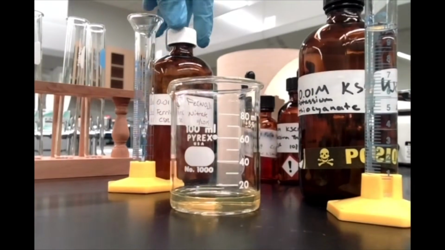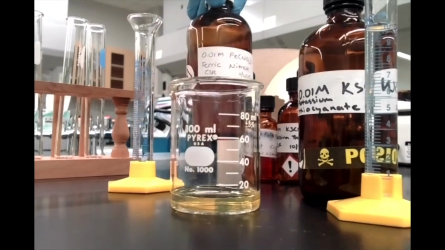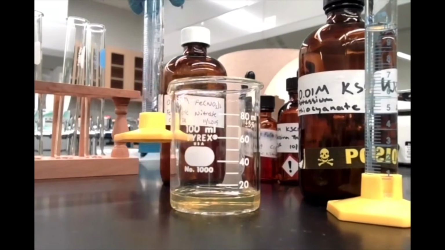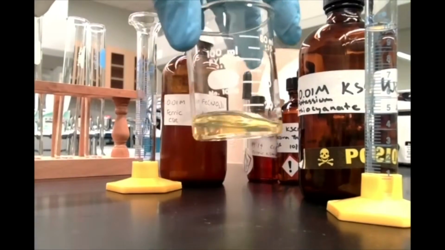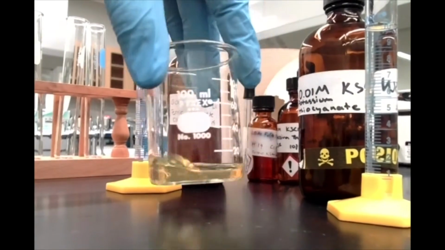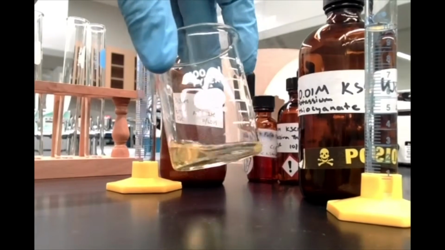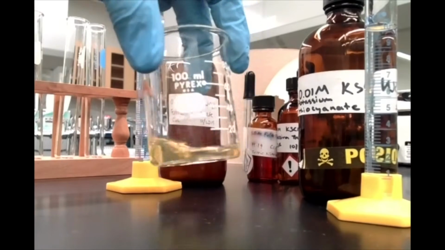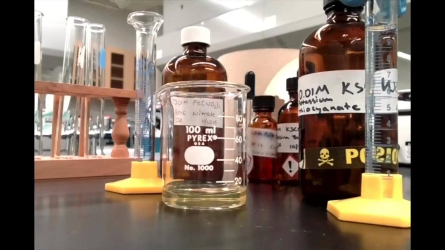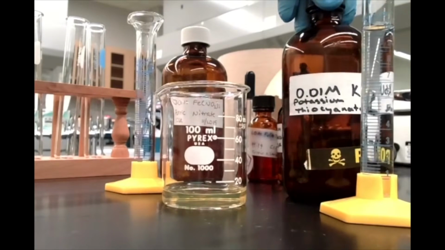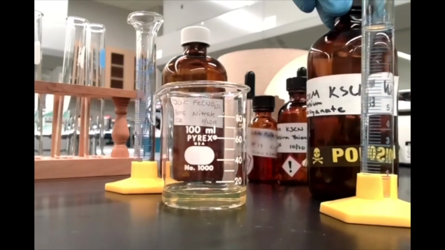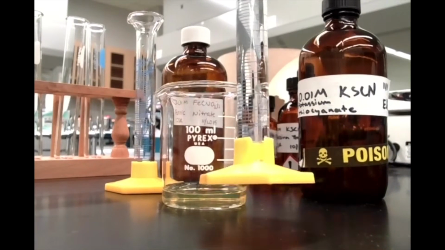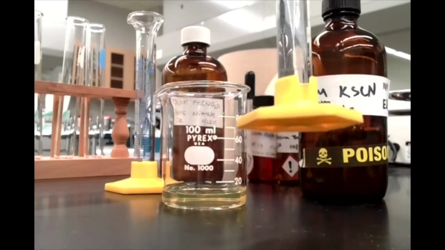All right, I've added 10 milliliters of 0.01 molar iron 3 nitrate. I measured 10 milliliters in a graduated cylinder and already poured it into this beaker here. You can see it's this kind of yellowish solution. You may recognize it from a couple of labs ago. Over here, I've measured out 10 milliliters of 0.01 molar potassium thiocyanate. Again, notice it's a clear, colorless solution. There we go. That should make it a little bit easier to see that color.